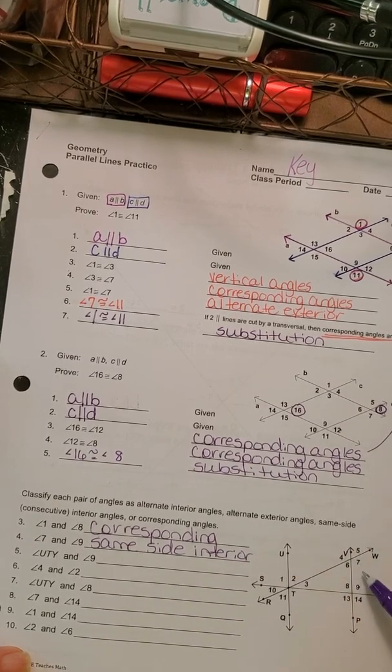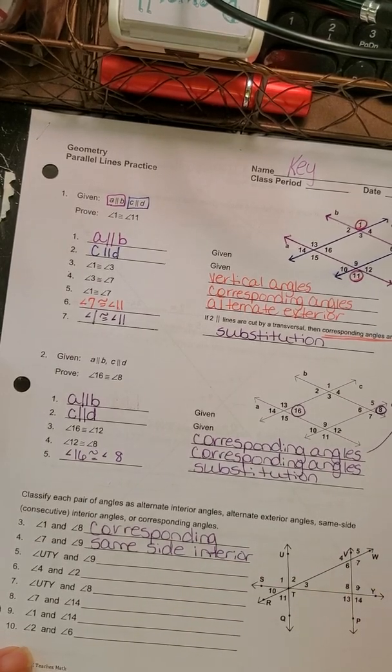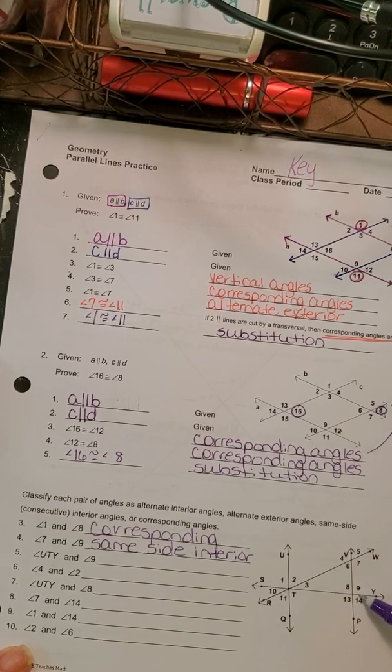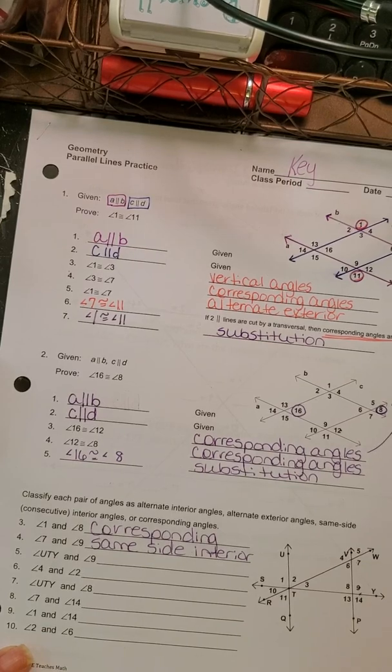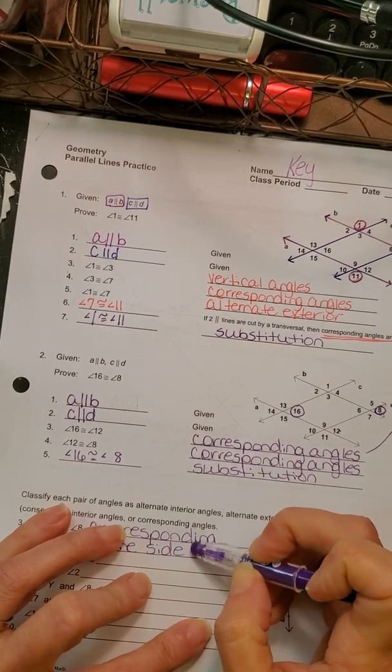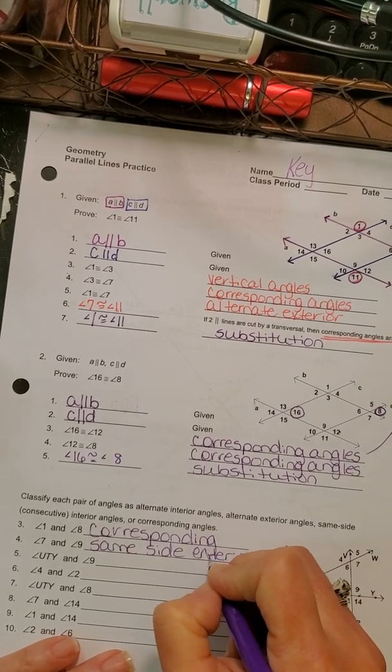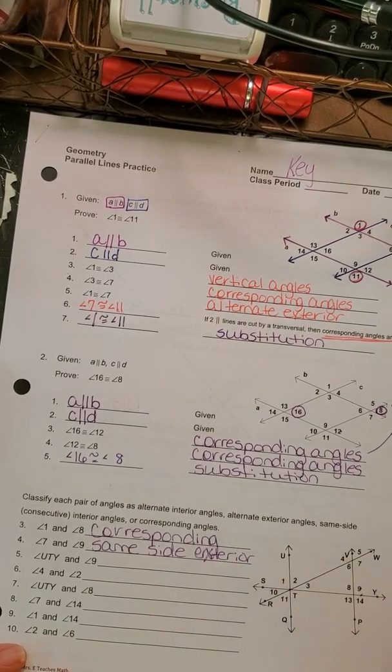Because they are 7 and 9 are, I'm sorry, they're same side exterior. Sorry, exterior. Same side exterior.